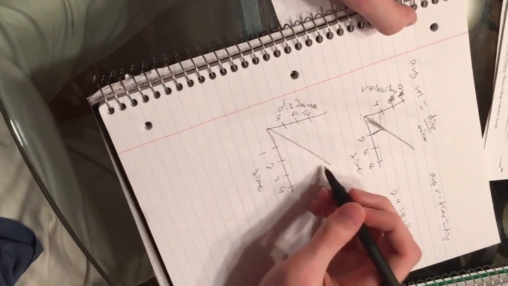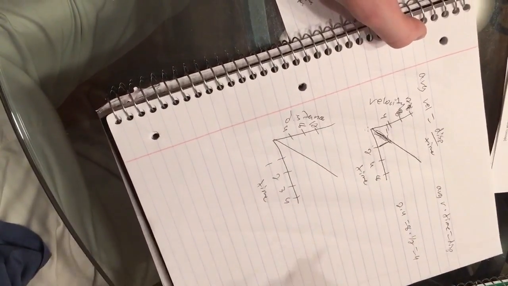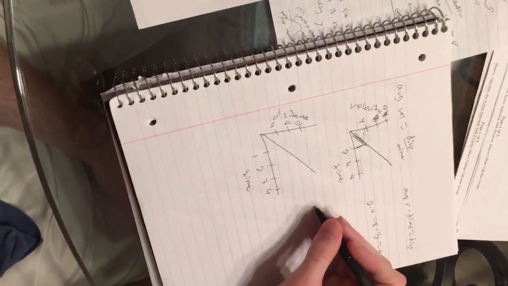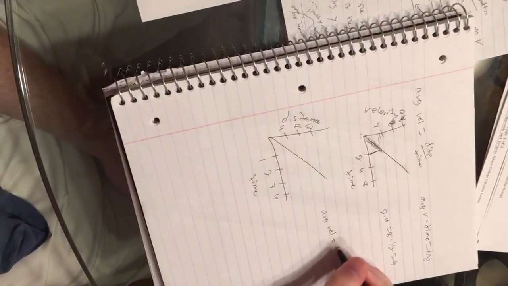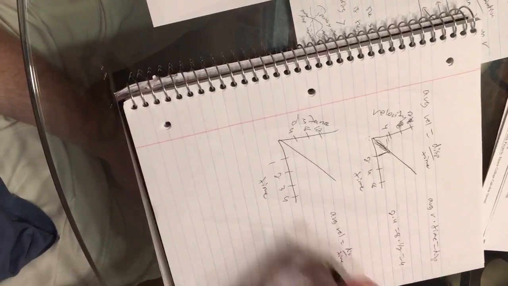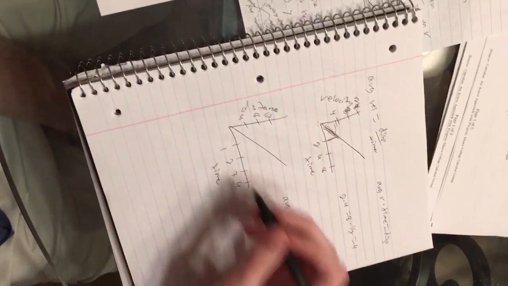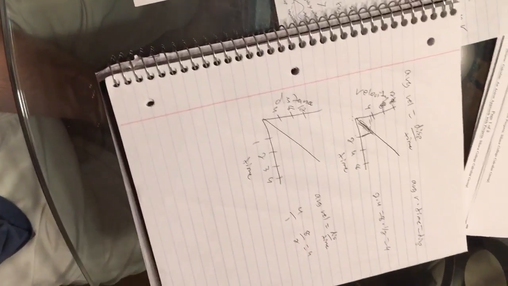So for the distance graph, the slope of the curve, or in this case the straight line, equals velocity. That's because of the equation up here: average velocity equals distance over time. That's basically just rise over run, which is the slope formula. So say we go up 4 divided by 1, then the slope is 4. And then again 8 divided by 2 equals 4. So the slope is 4, so the velocity is 4.